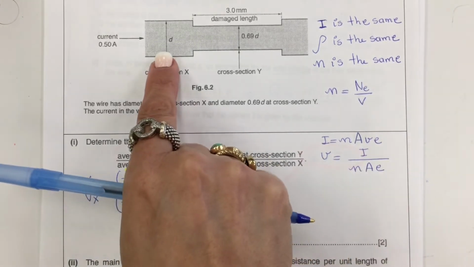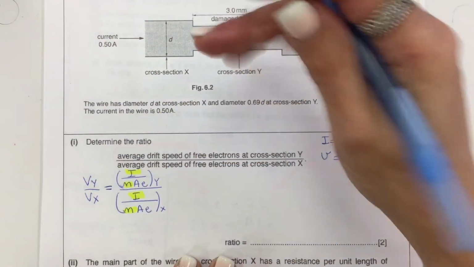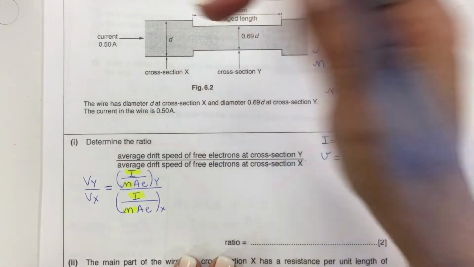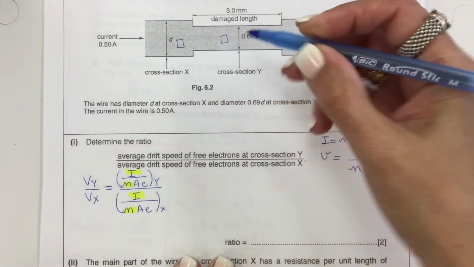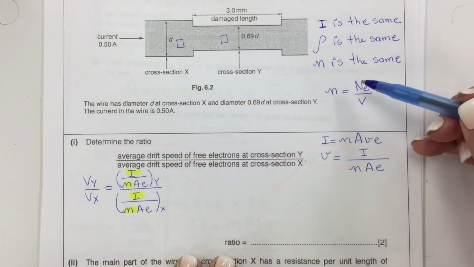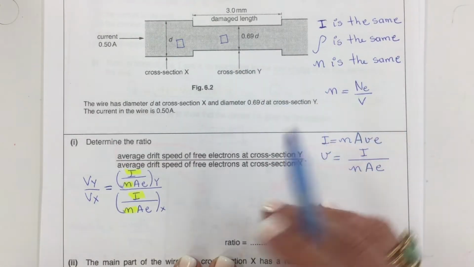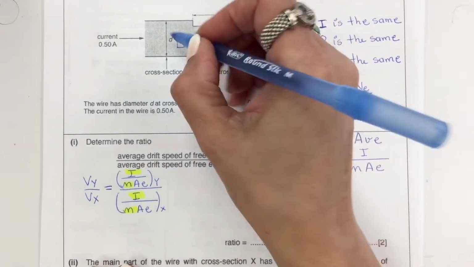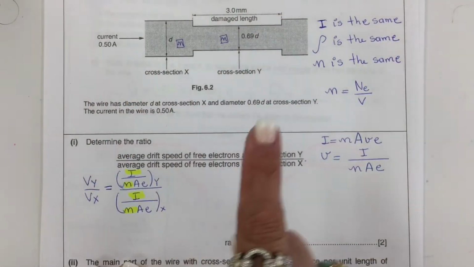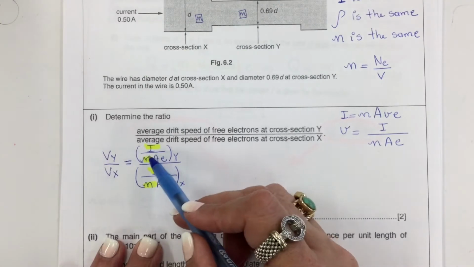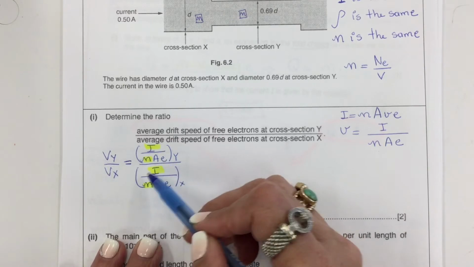If you have one section, you have the number of electrons per volume, and if you have another section, you find the same ratio, the same number of electrons per volume. So N on both sections and I on both sections are the same.